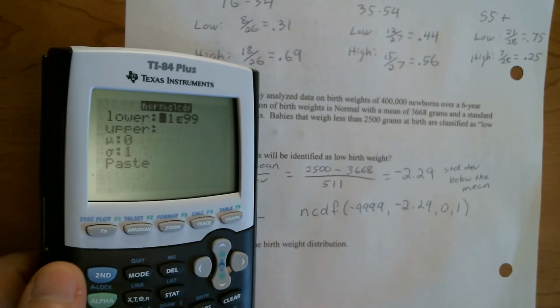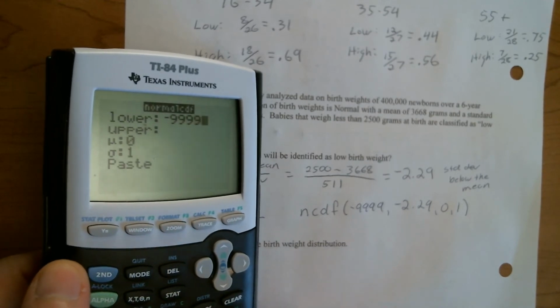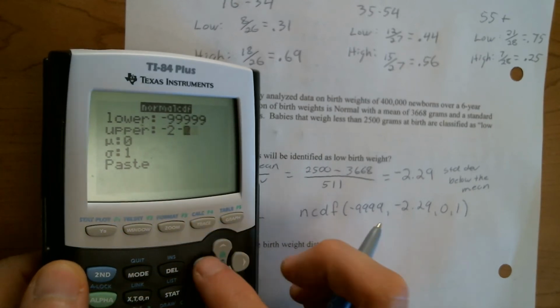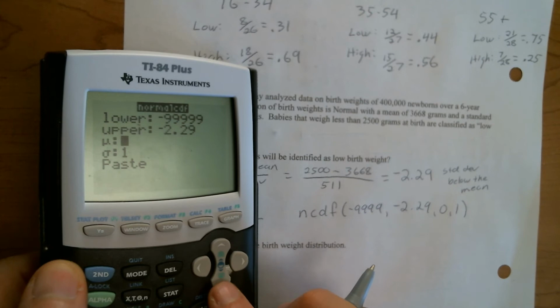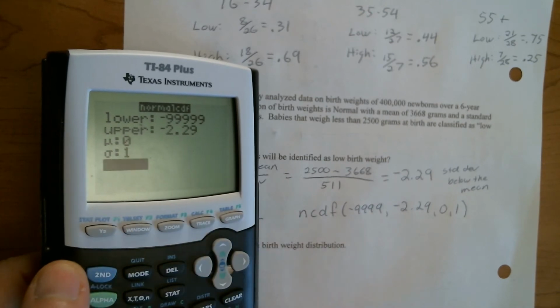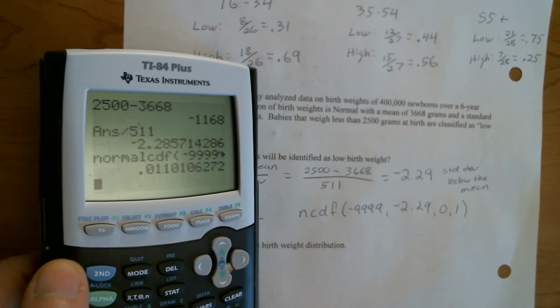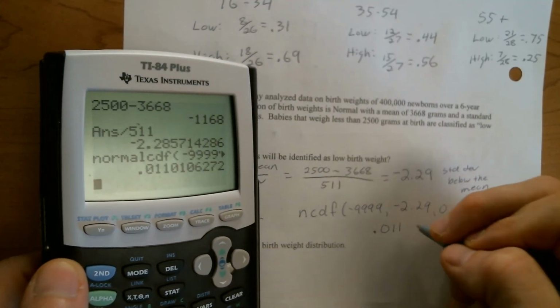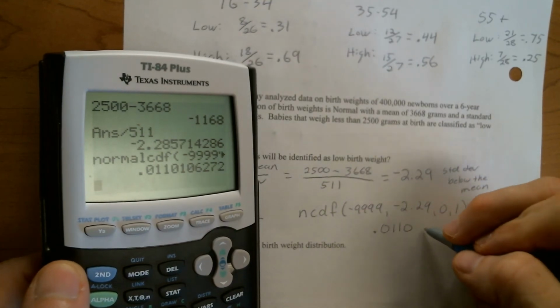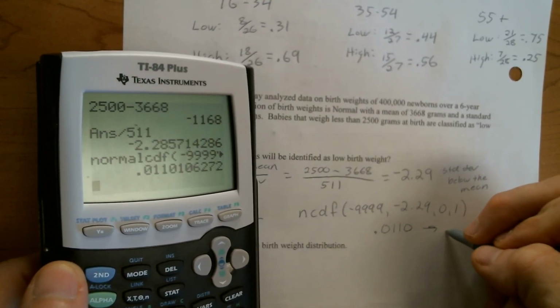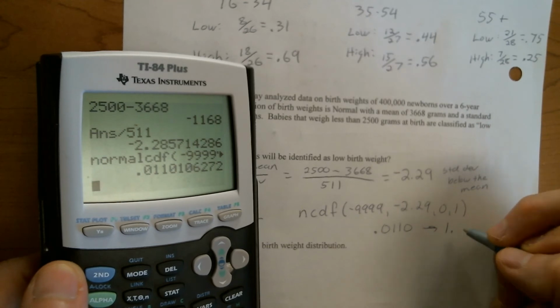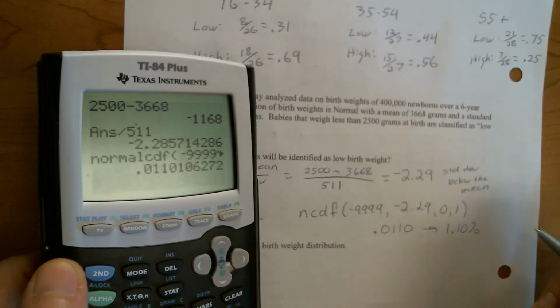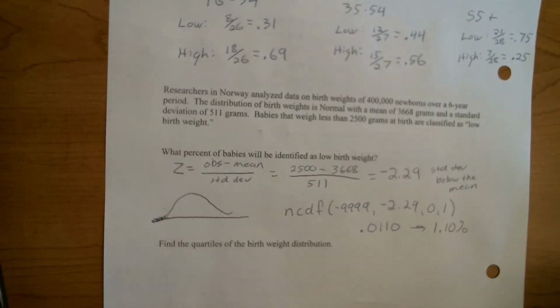All right, so normal CDF, negative 999, negative 2.29, when the mean is 0 and the standard deviation is 1. And we are going to see that that's a pretty small value, 0.0110, or we can write that as 1.10% are going to be classified as low birth weight.